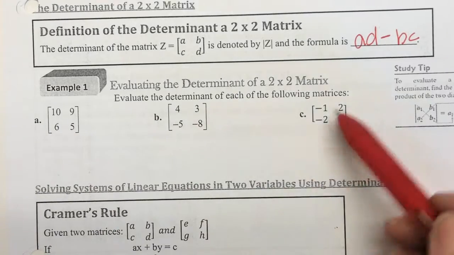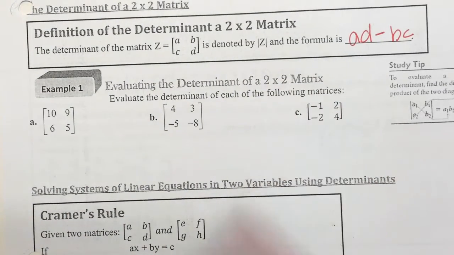So y'all know how to find the determinants. I want y'all to do A through C on your own. Kind of just review how to find a 2 by 2 determinant. You need the notes. Okay. Go ahead and find those on your own.